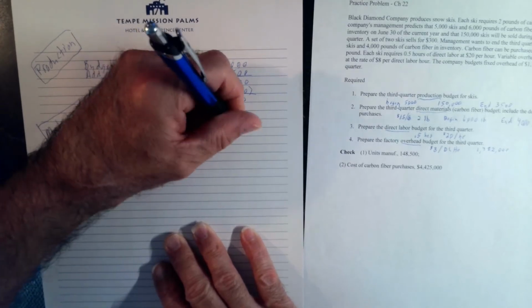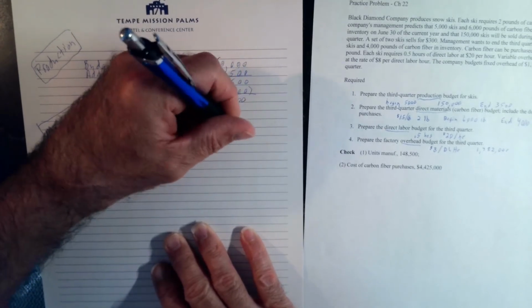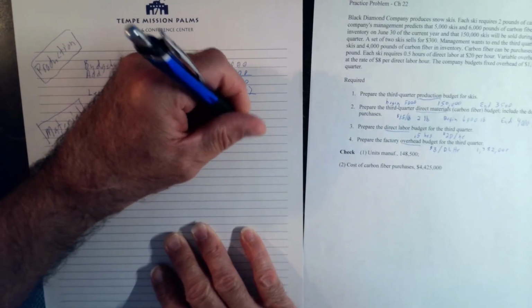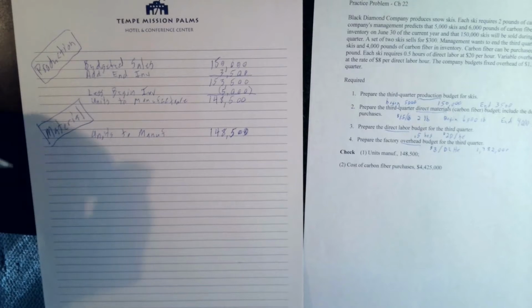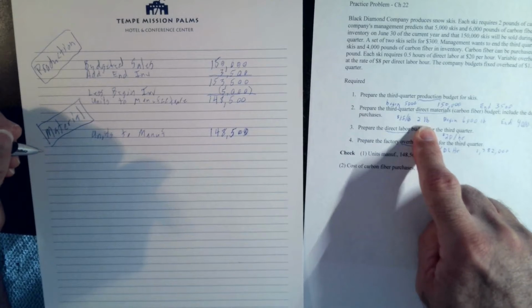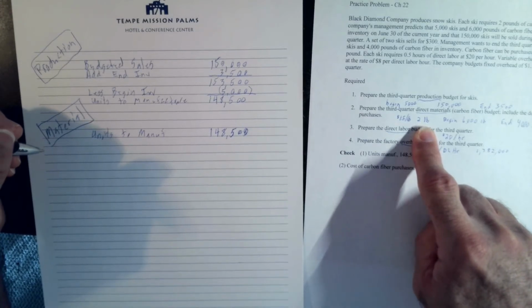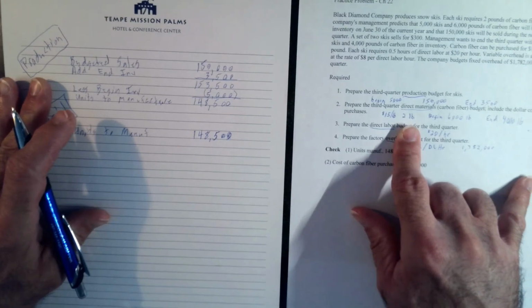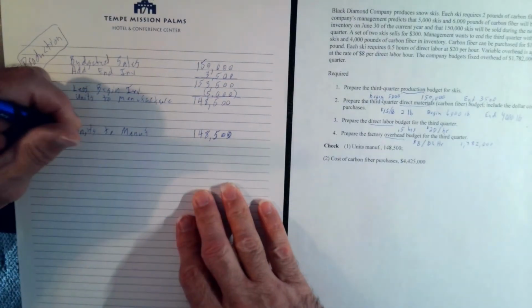148,500. Now this is just in units. How much material in carbon fiber do I need to make one ski? And I recorded that right over here. It takes 2 pounds of material to manufacture one ski. Alrighty. So then, material for that.